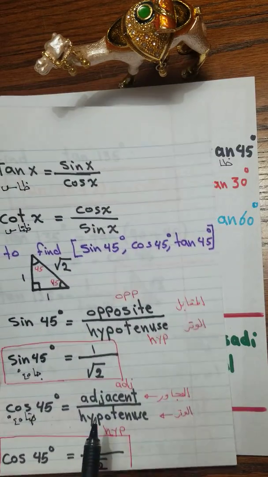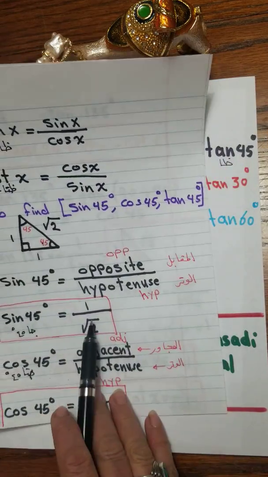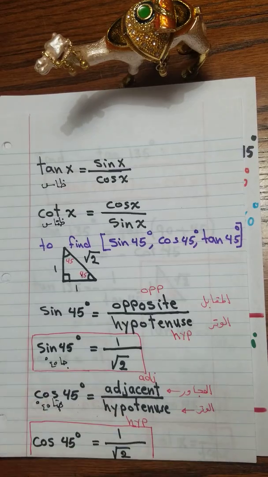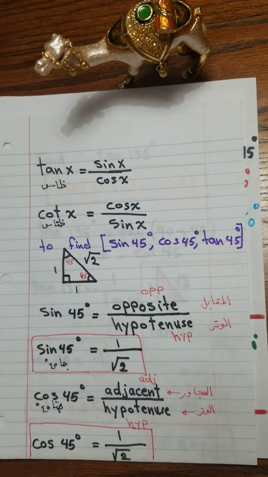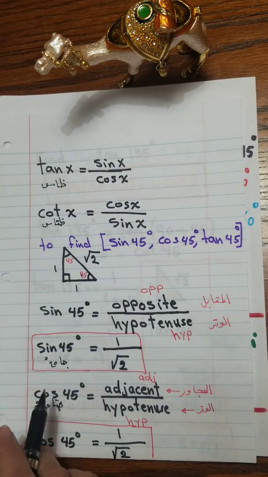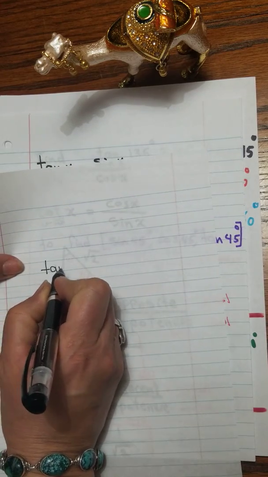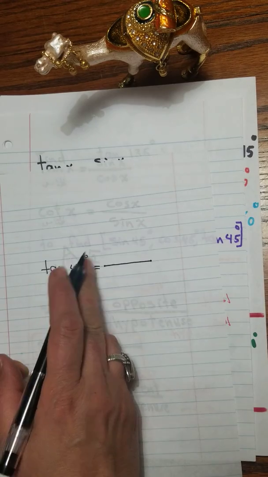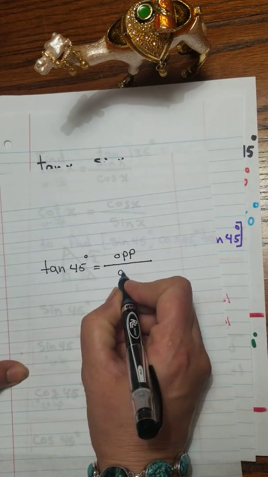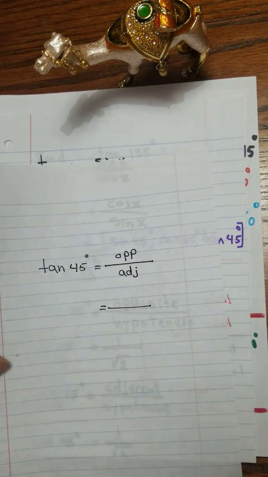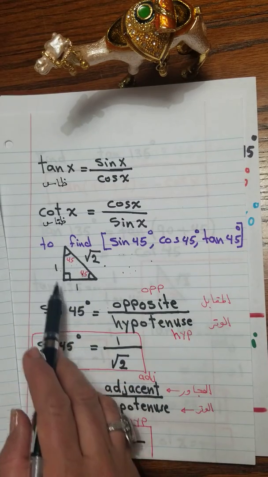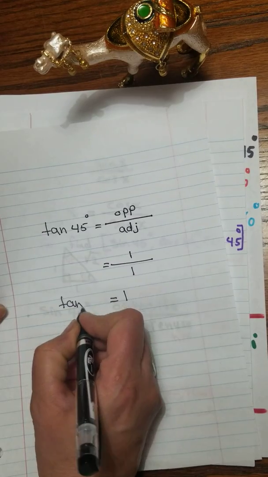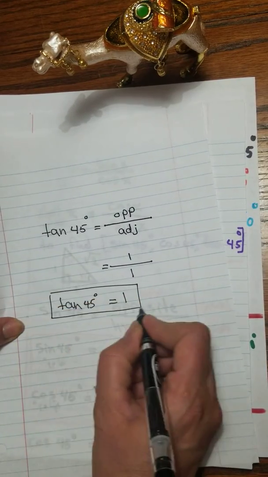So tan means tangent 45 degrees, which is the opposite over the adjacent. So we need a new paper. To find tan 45 degrees, tan يعني ظل الزاوية 45 هو المقابل على المجاور, which is the opposite over the adjacent. Now this is 45, the opposite is 1 and the adjacent is 1, which is 1 over 1, so equals 1. It means tan 45 degrees equals 1.